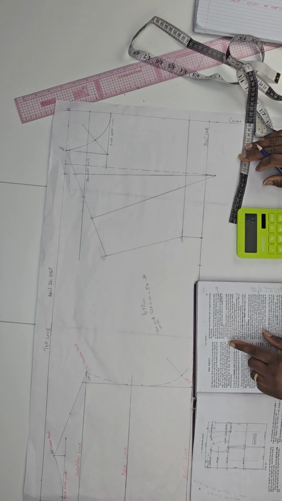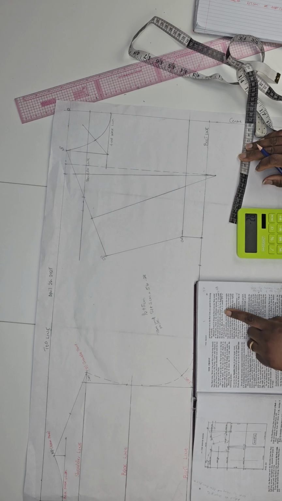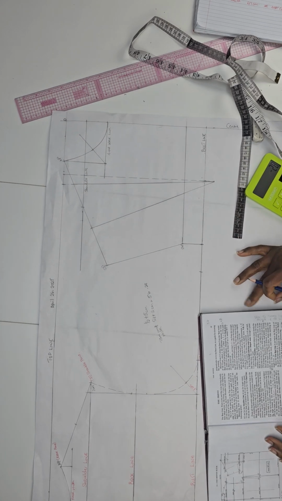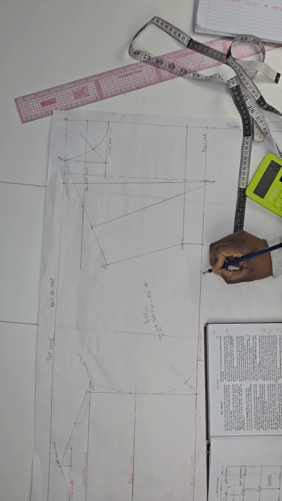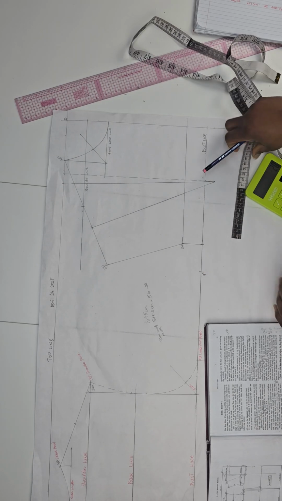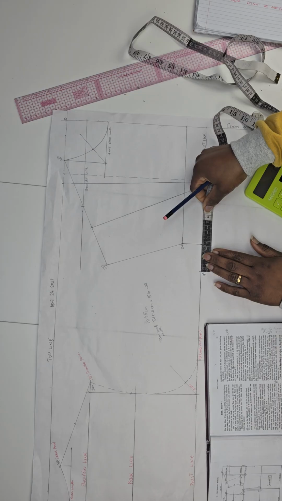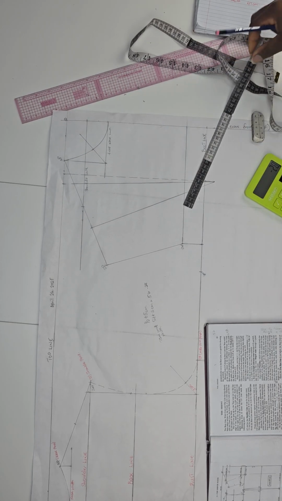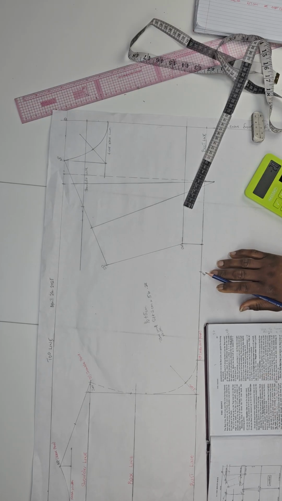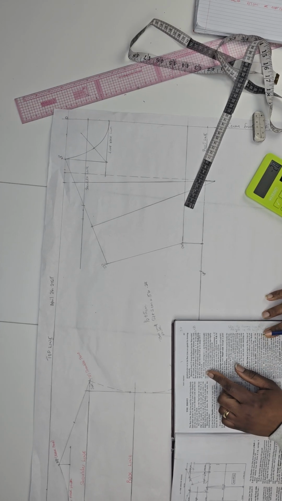Okay, so let's go back. So already obtained from the back along the bust line, mark the front underarm point. So now this is our front underarm point. This 28 centimeters here is our front underarm point. 56 minus 28 from the back gives us again 28 at the front. Okay, underarm point, that's it. And then we move on.